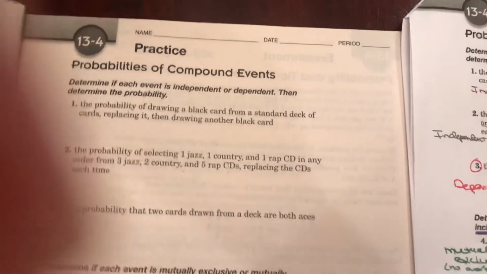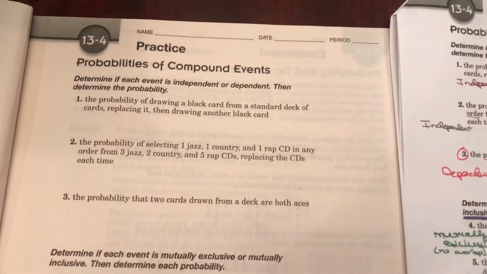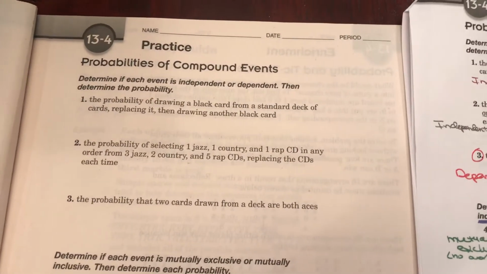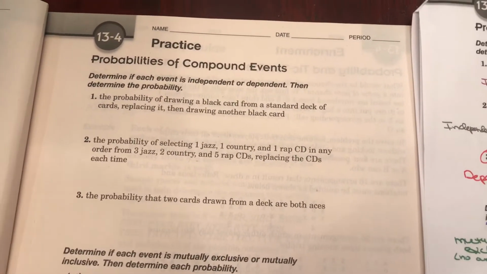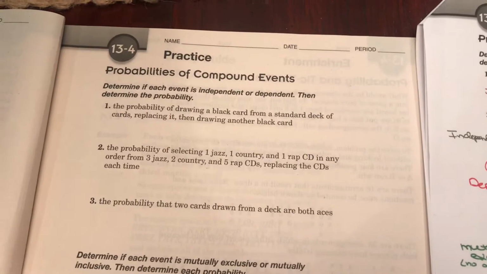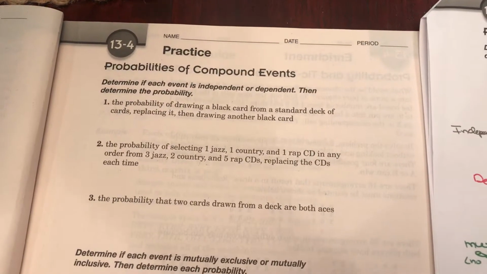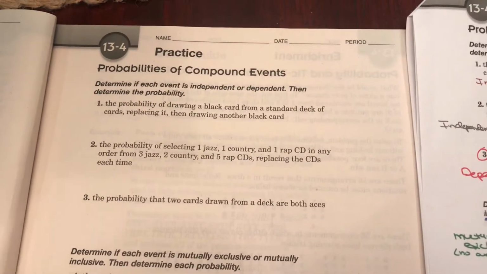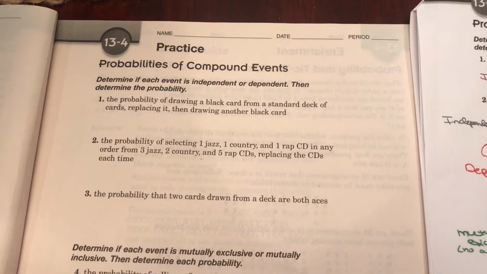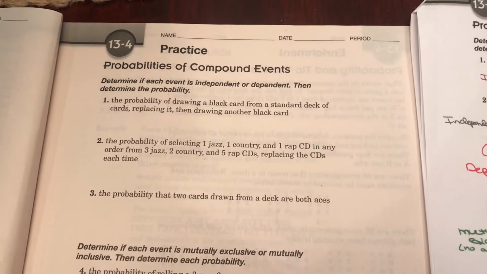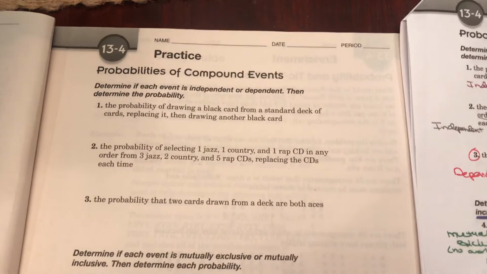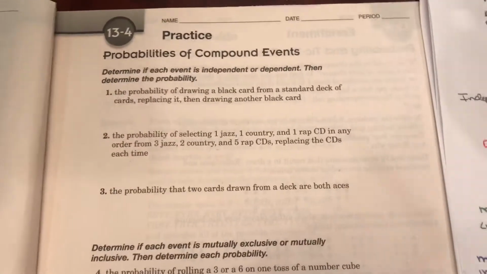Hey guys, so a little help today on section 4 on probabilities of compound events. Compound events basically means more than one. So it's like the probability of drawing a queen and then a heart, or rolling a 2 and then rolling a 3. Like it's the probability of more than one thing happening in a row. And these are fairly simple, some of them.